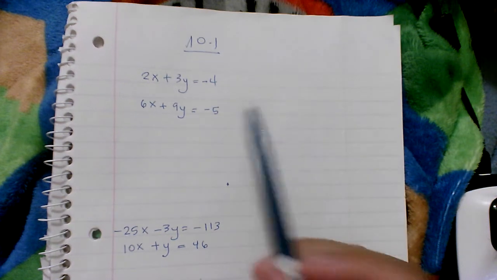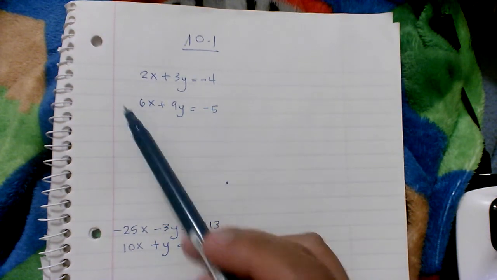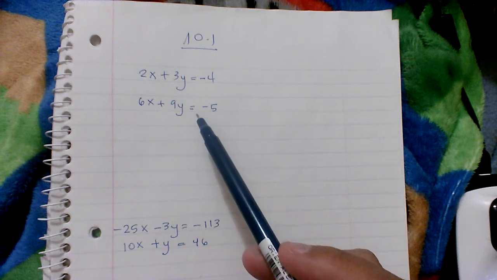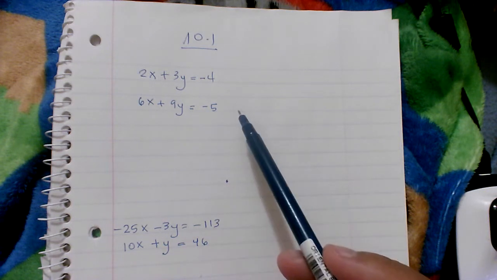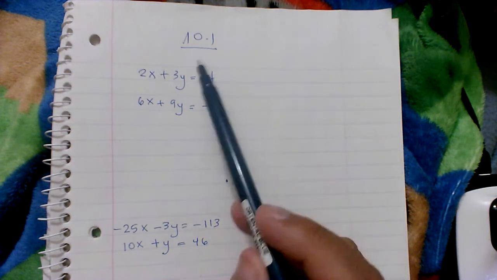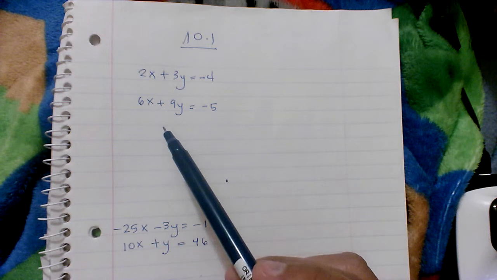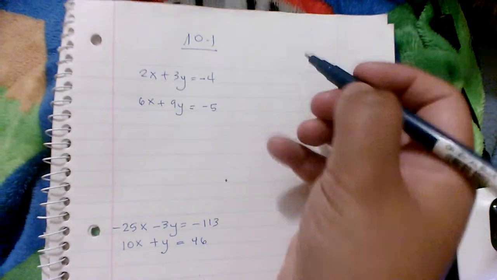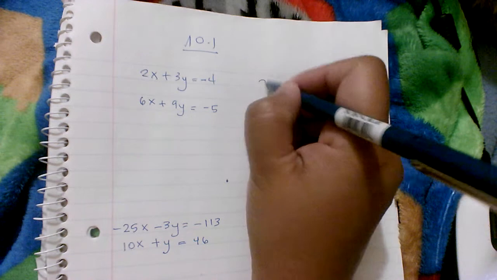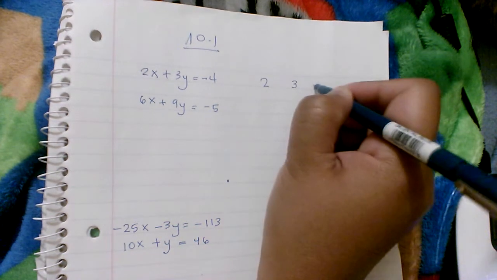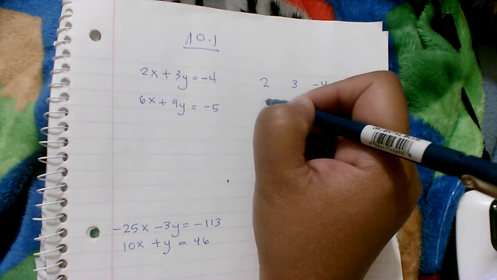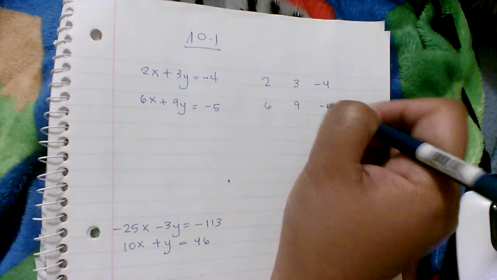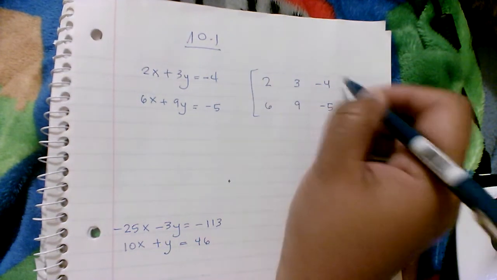So if I gave you this system of equations, for example, 2x plus 3y equals -4, 6x plus 9y equals -5, and asked you to find the solution if it exists, well, we would start by making our augmented matrix, where you would have 2, 3, -4, then 6, 9, and -5.